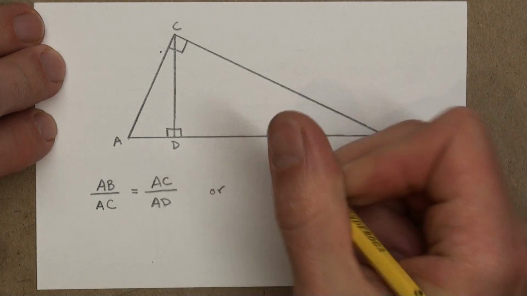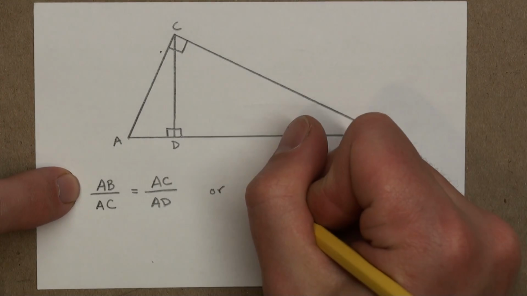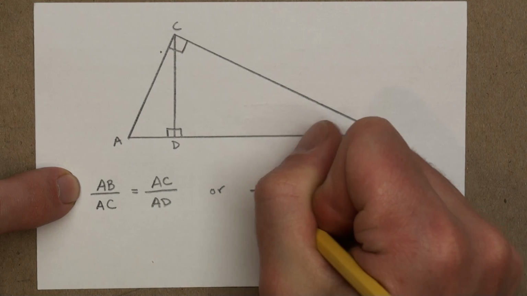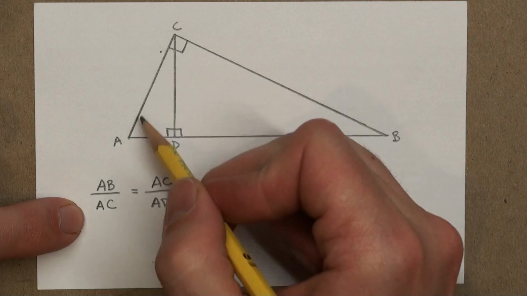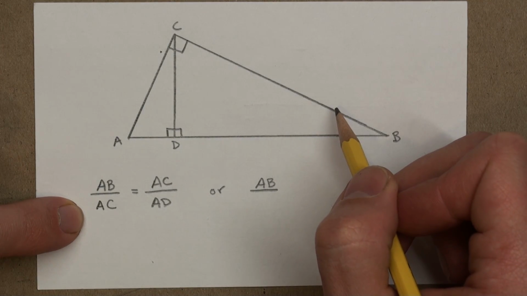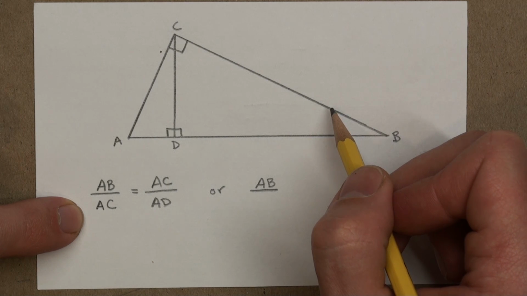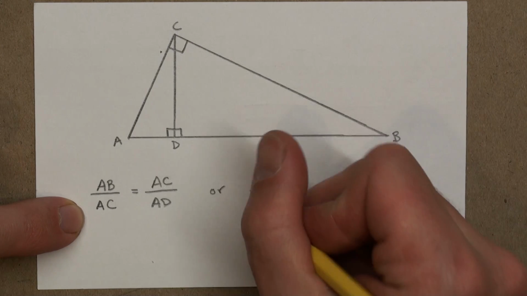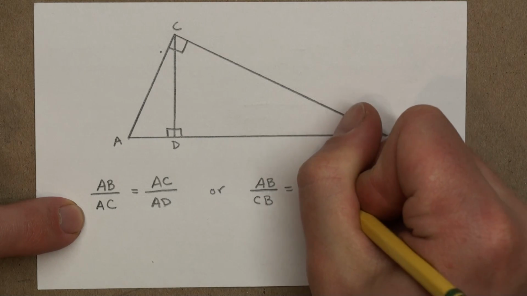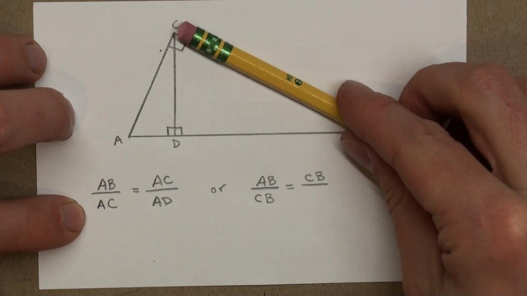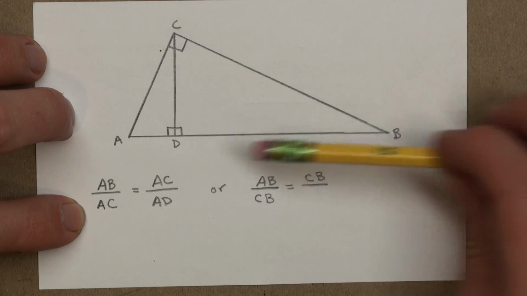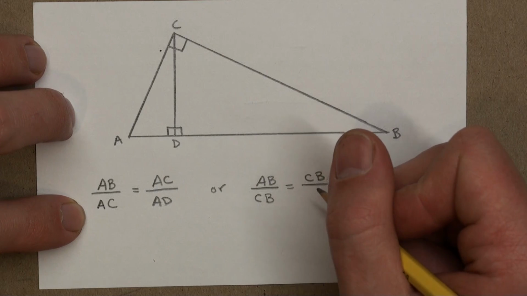Or we could have the formula, again, we use the same hypotenuse, AB, the hypotenuse of the big right triangle, over, now instead of choosing AC, let's choose the other leg, which is CB, and that's going to equal CB over, and if I project CB onto the hypotenuse, what I get is BD, or DB, doesn't matter.